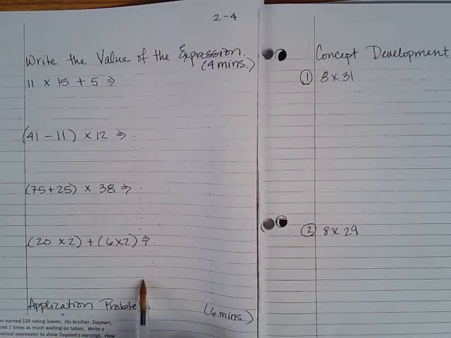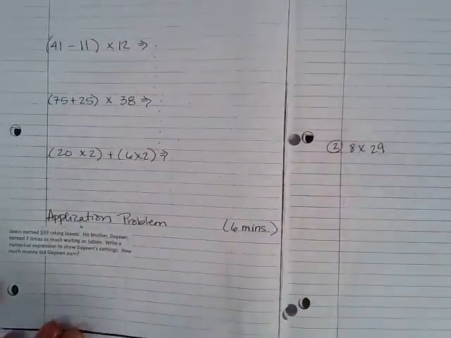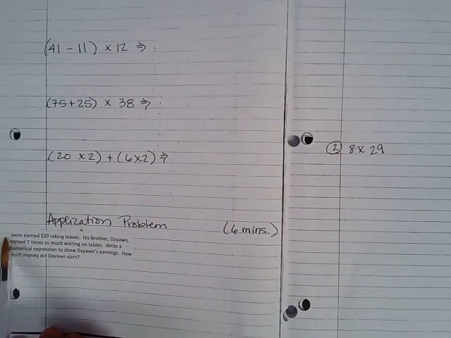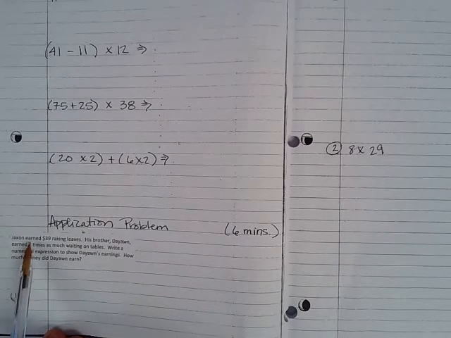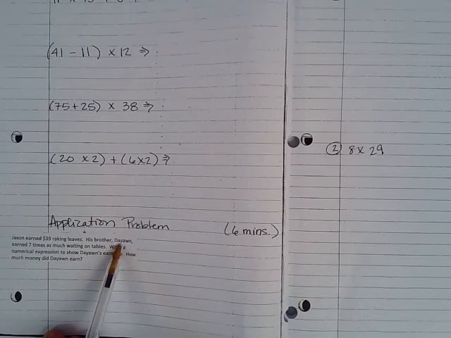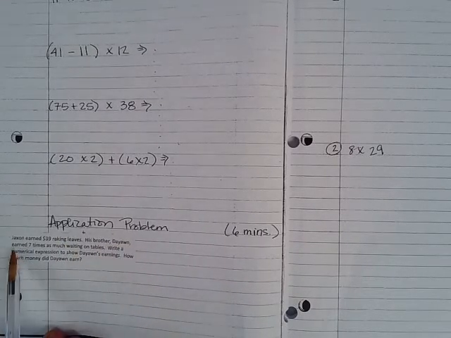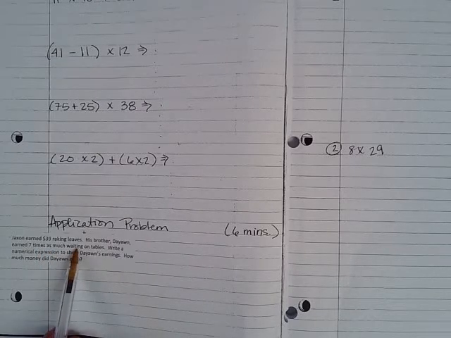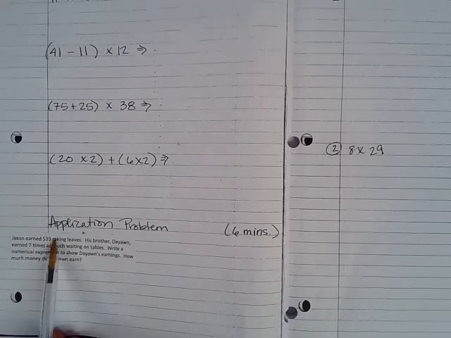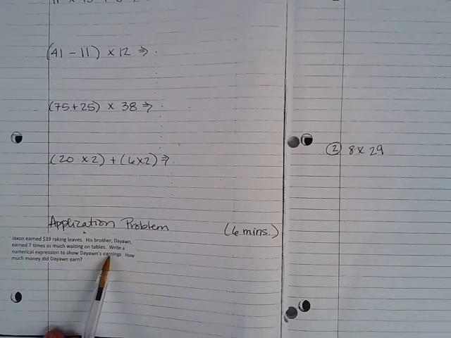For these 4 problems, your application problem is Jackson. I kind of like the way this name is written, Jackson. It's kind of cool. Jackson earned $39 raking leaves. His brother, Dayan, earned 7 times as much waiting on tables. Write a numerical expression to show Dayan's earnings.